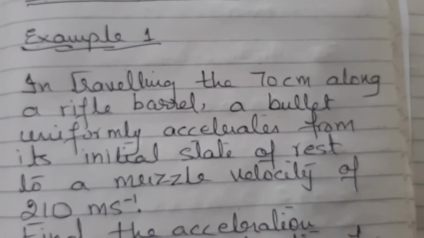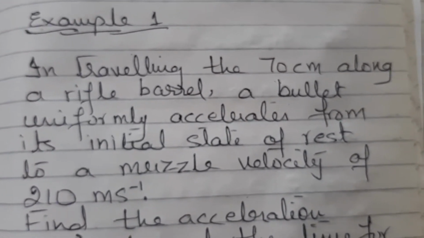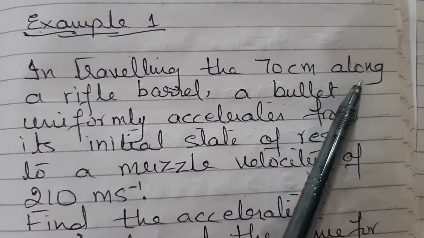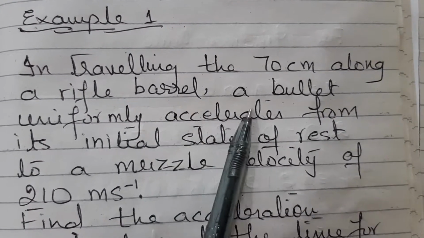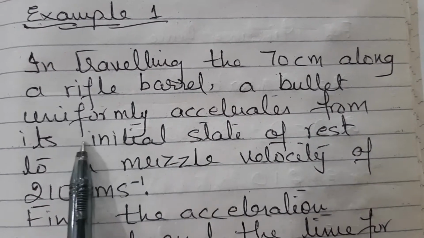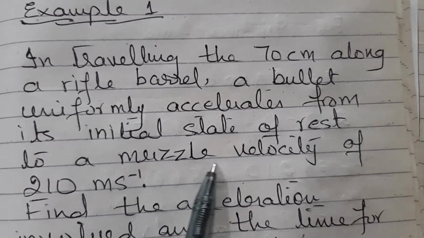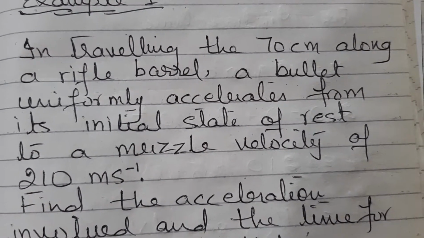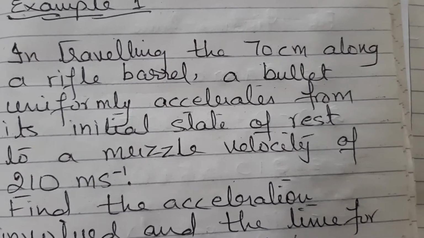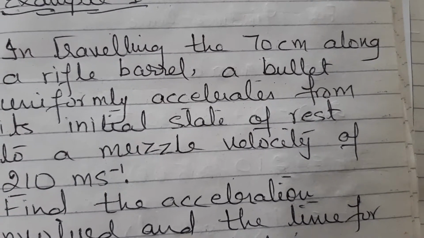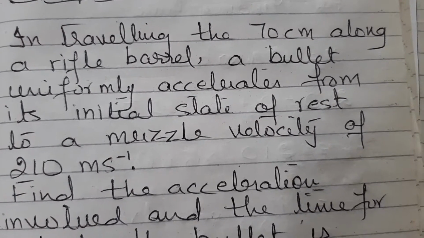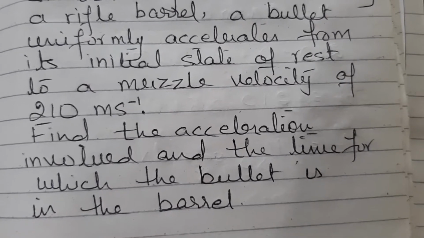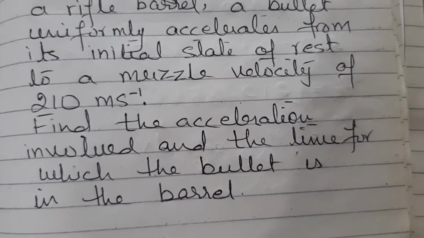Later on I'll pick up the questions from the past paper. Right now I have just picked up from different books. So in traveling the 70 centimeter along a rifle barrel, a bullet uniformly accelerates from its initial state of rest to a muzzle velocity of 210 meter per second. So basically it is about the bullet which is coming through the rifle, the nozzle of it, and the velocity was 210. Question is saying find the acceleration involved and the time for which the bullet is in the barrel.